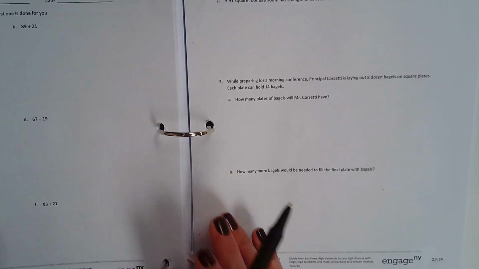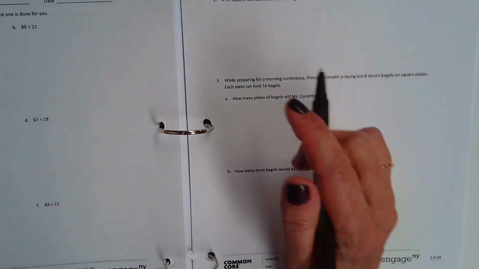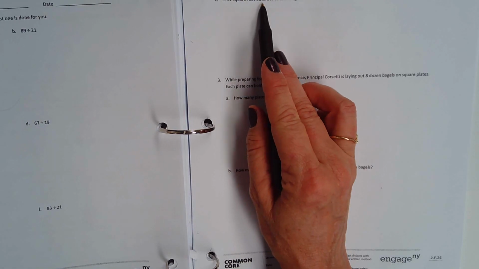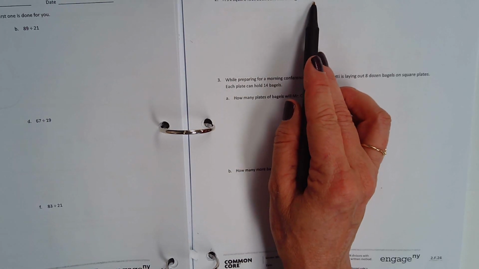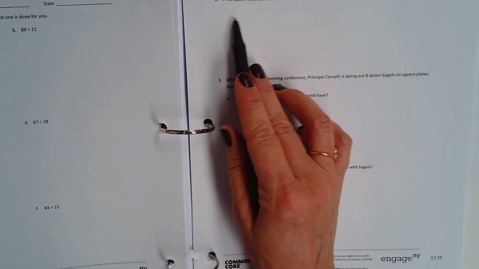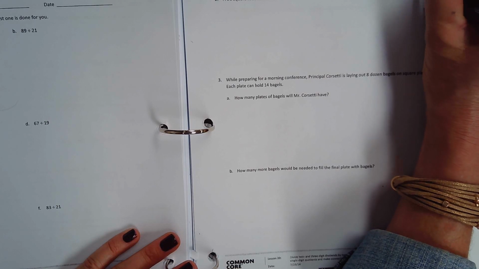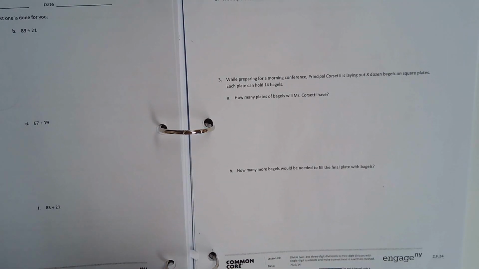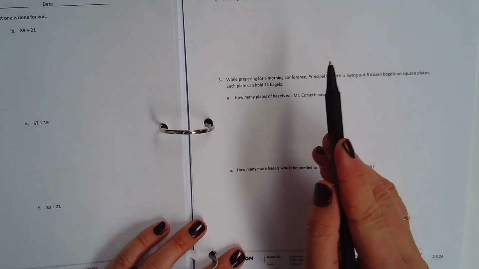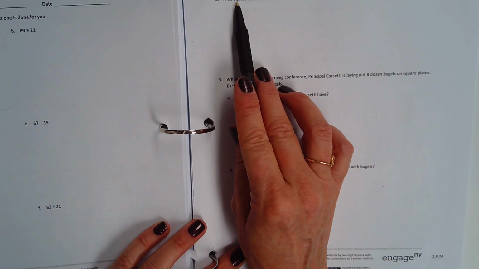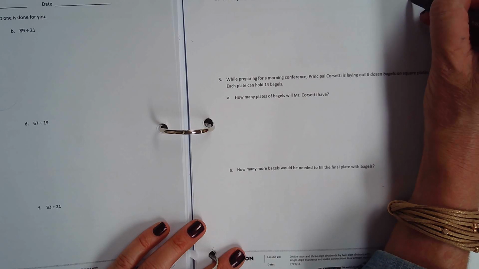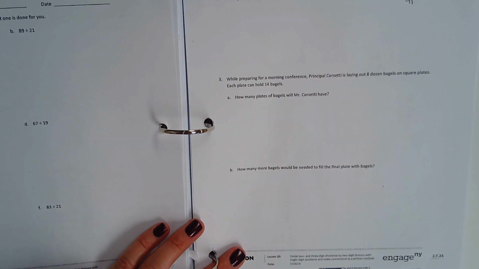All right, next. A 91 square foot bathroom has a length of 13 feet. What is the width of the bathroom? That just sounds like you could do it real easily. What do you know about area? Area is equal to length times width. Plug in your numbers, see what you need to do. If it's 91 square feet, that tells me 91 is the total area, right?